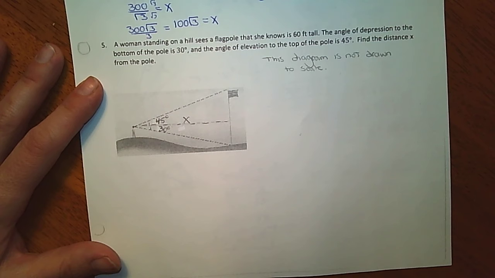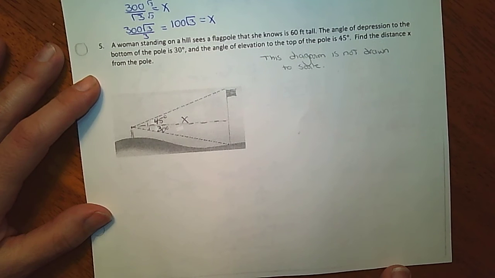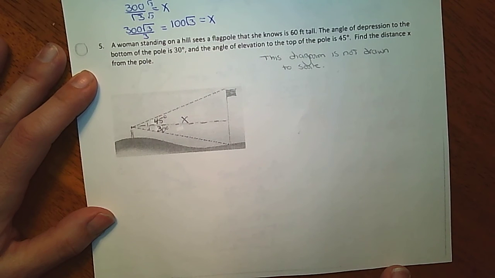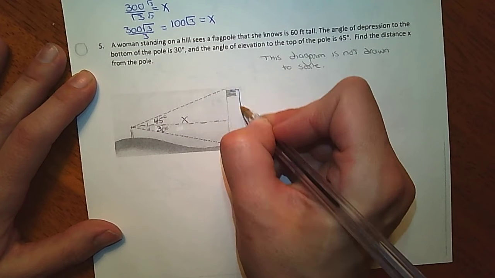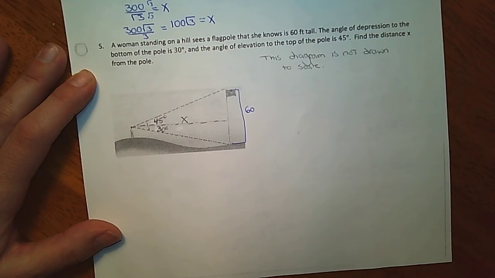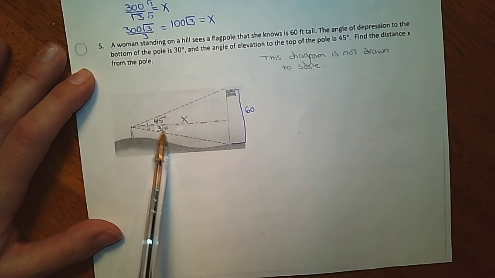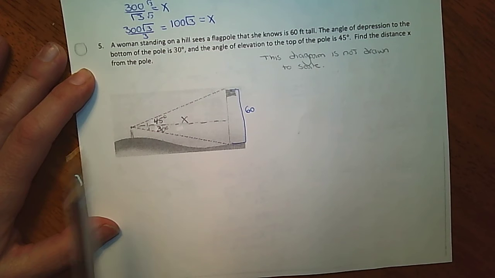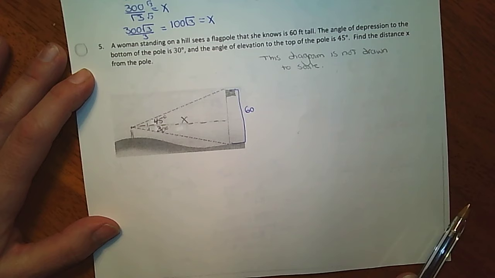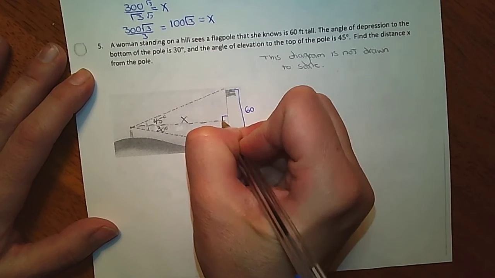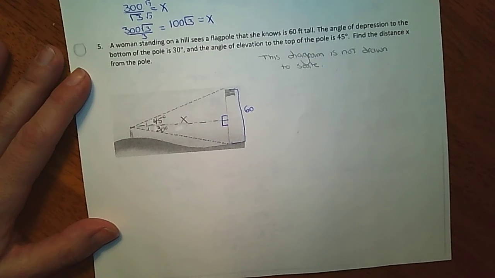All right, a woman standing on a hill sees a flagpole that she knows is 60 feet tall. So we know all of this whole thing is 60. Okay. The angle of depression to the bottom is 30, and the angle of elevation is 45. Okay. What is the distance x? All right, now let's take a look at this. These are my right angles.